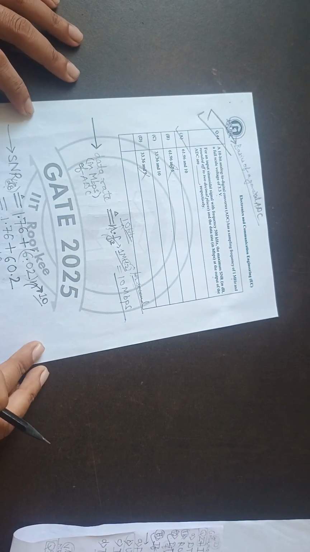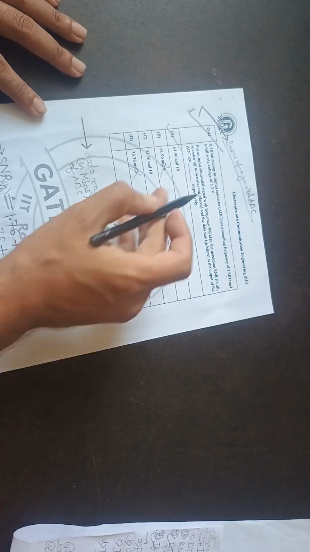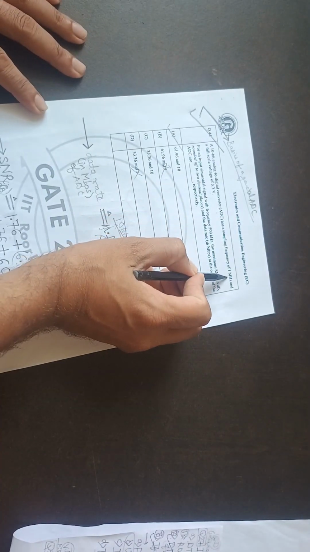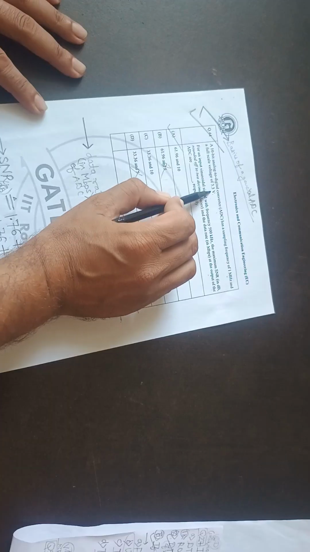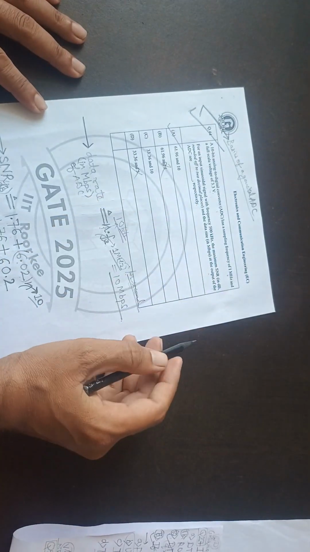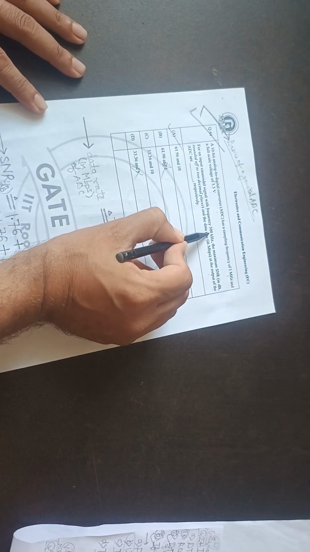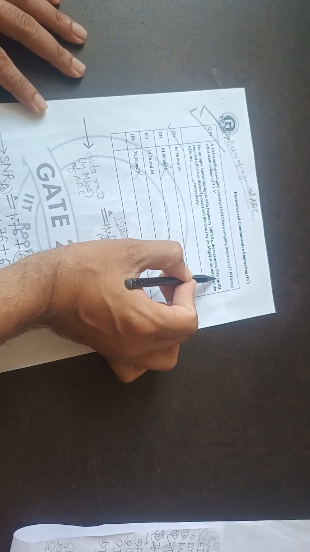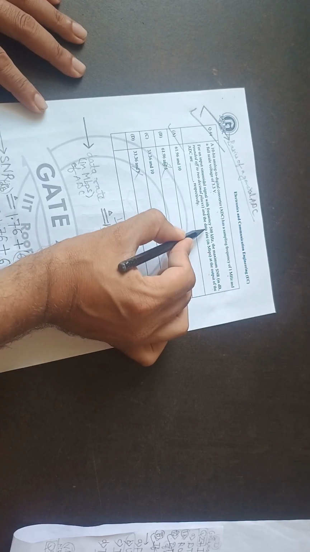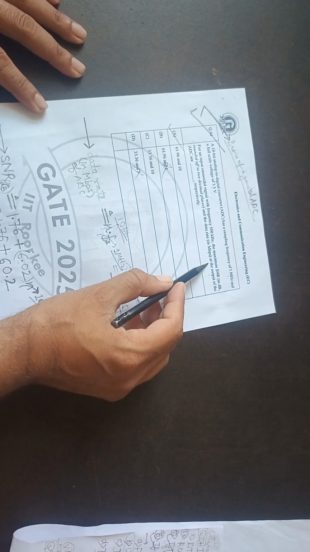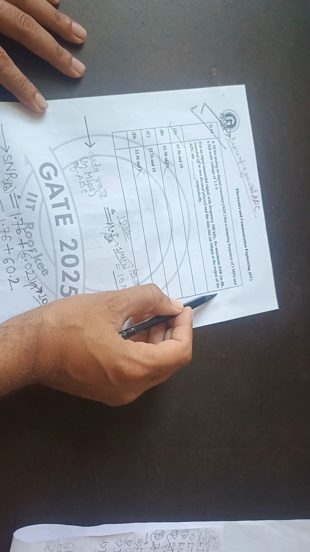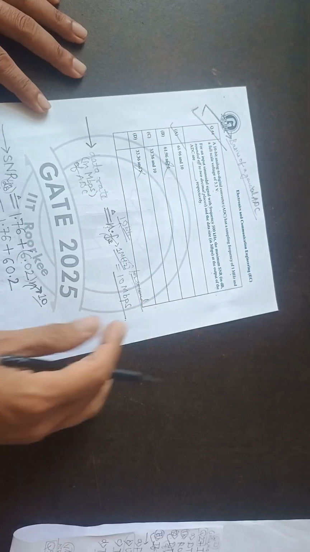Fourth question is on ADC. It's a 10-bit A to D converter, has sampling frequency 1 megahertz and full scale voltage 3.3 volts. For the input sinusoidal signal with frequency 500 kilohertz, the maximum signal to noise ratio in dB and data rate in Mbps at the output of the ADC is.